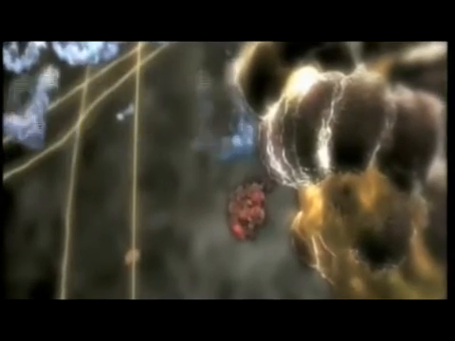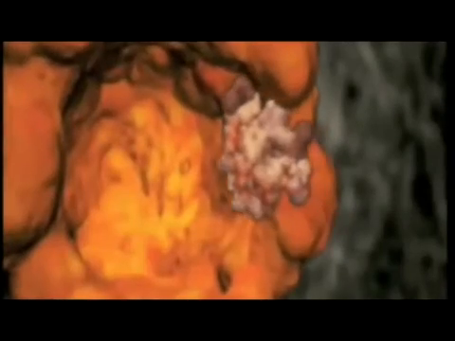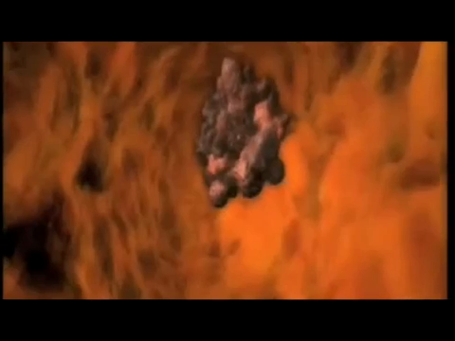When the construction of the chain is complete, it is transported to a barrel-shaped machine that helps fold it into the precise shape required to perform its function.